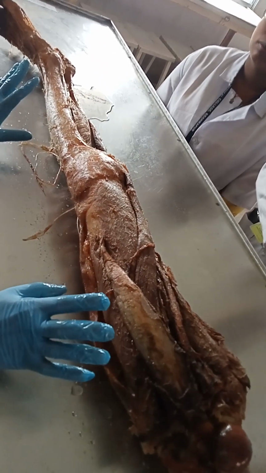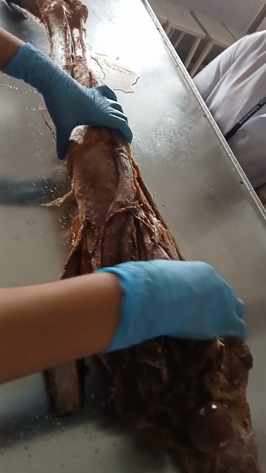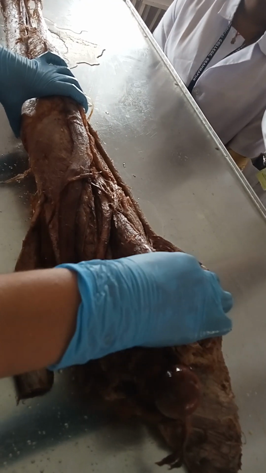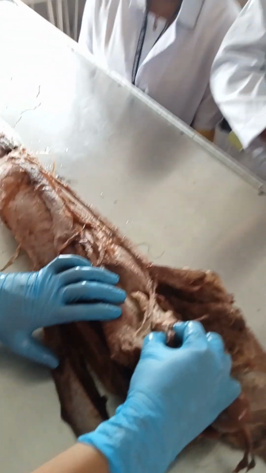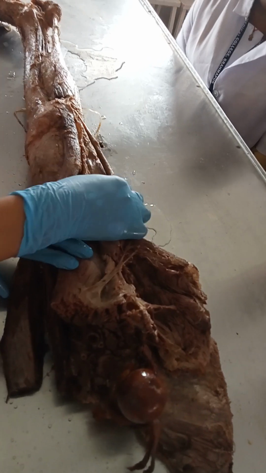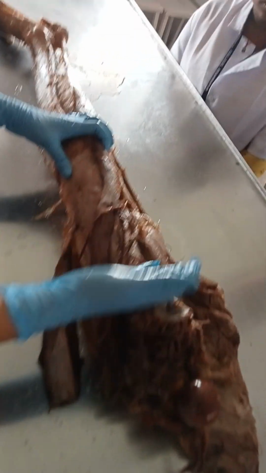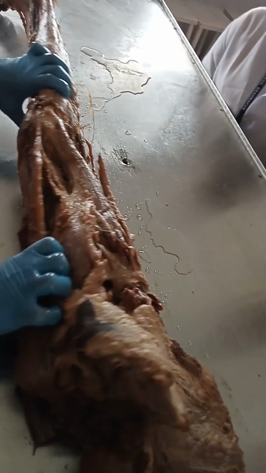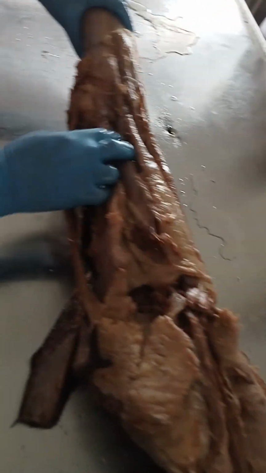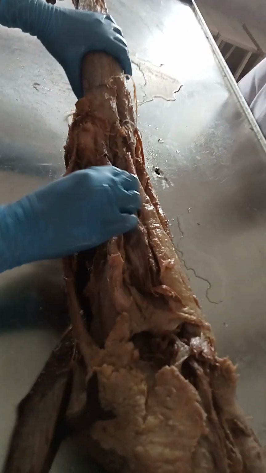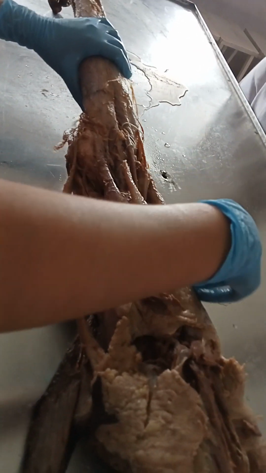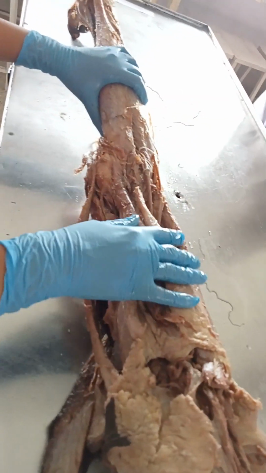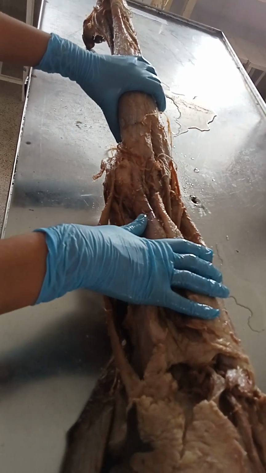Then the medial adductor compartment: adductor longus, adductor brevis, adductor magnus. Longus is the small muscle, brevis, and magnus is the large muscle. Nerve supply is the obturator nerve; that's also the gracilis. Then the posterior compartment: semitendinosus, semimembranosus, and biceps femoris, which has two heads, long head and short head. Nerve supply is the sciatic nerve.